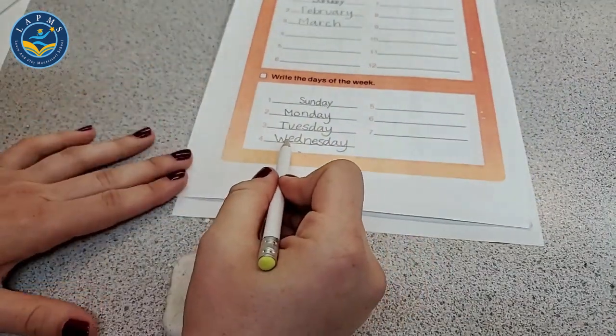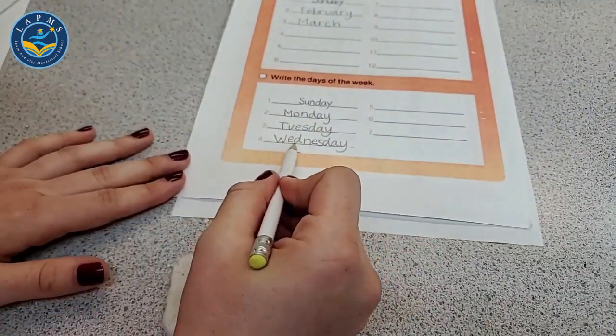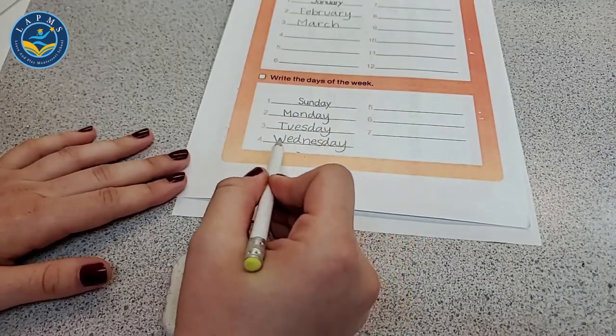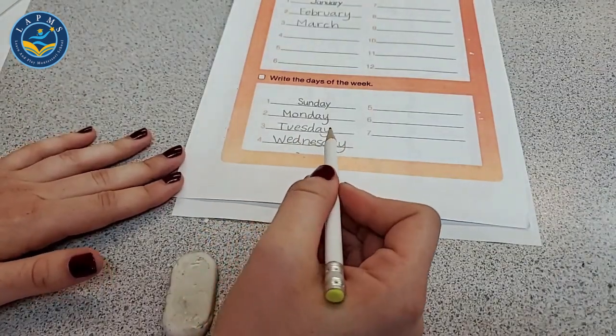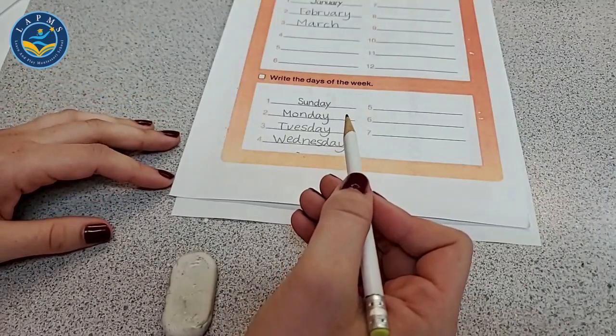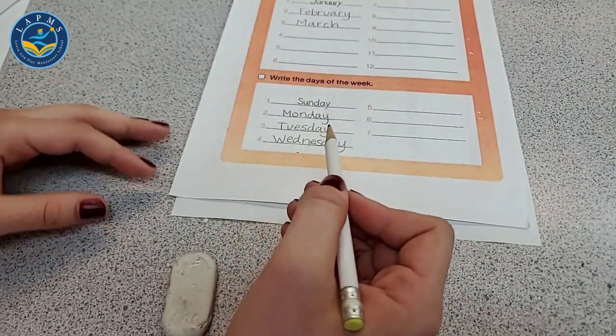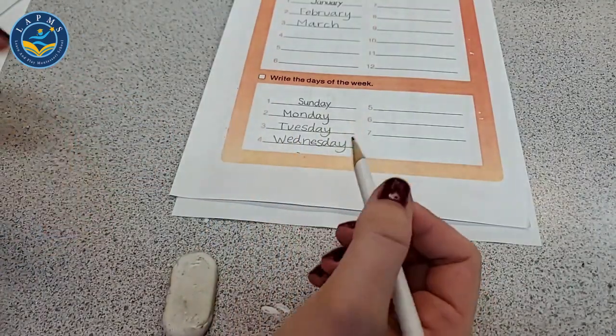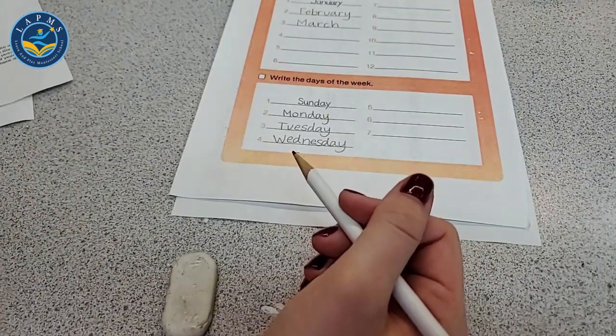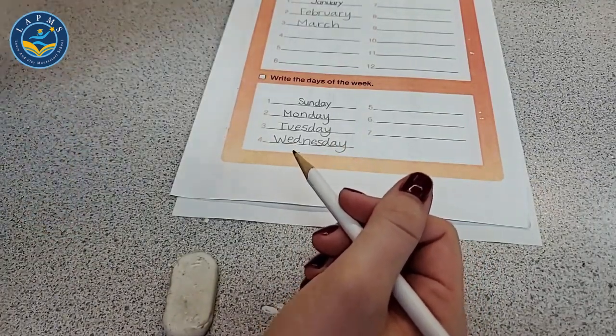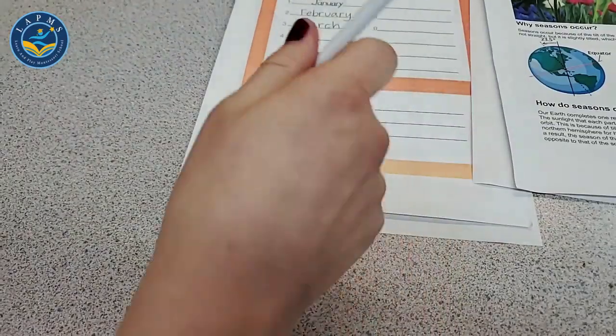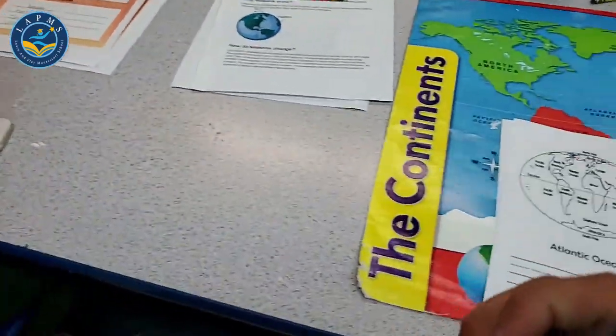And when we look at it and we say it slowly, it looks like Wed-nes-day. But we say Wednesday, right? So this is one that takes a little bit of practice sometimes, okay? But that's okay. We like practice. Practice is really good. So I am going to switch seats over here.